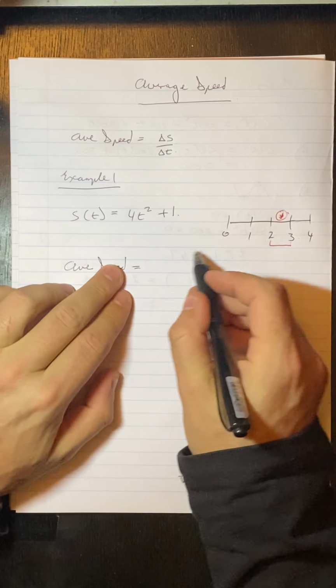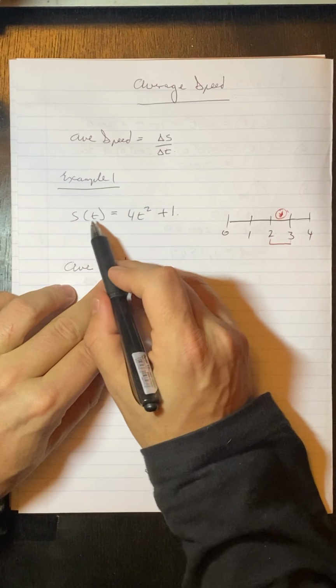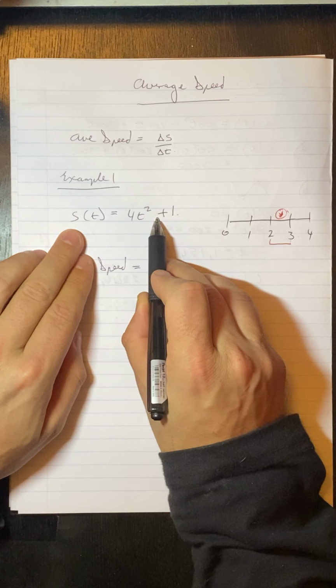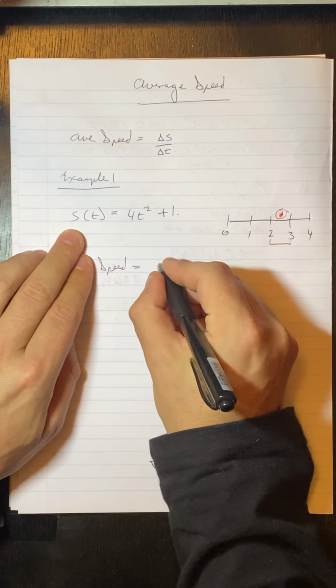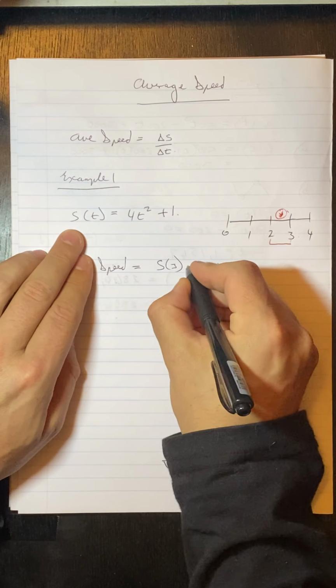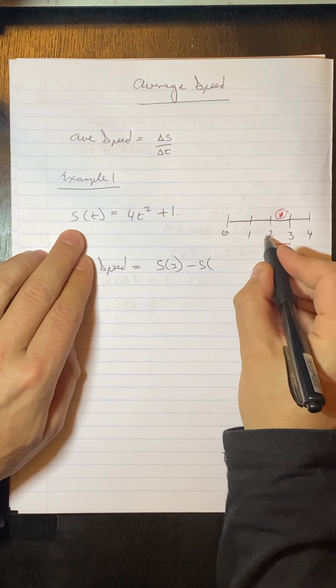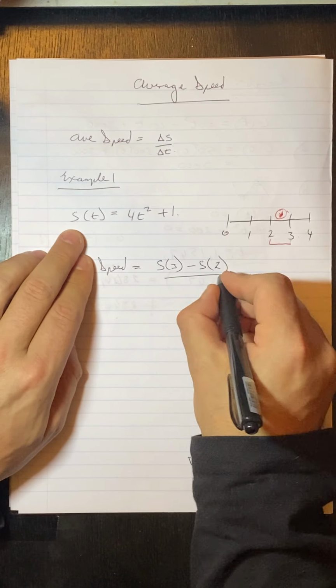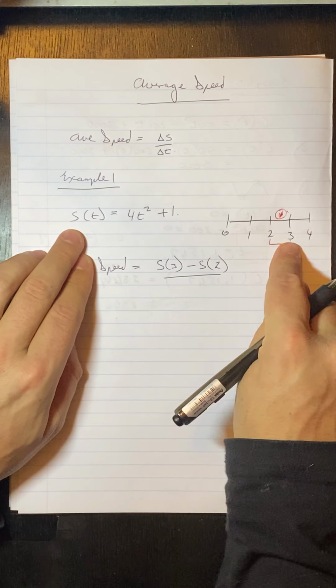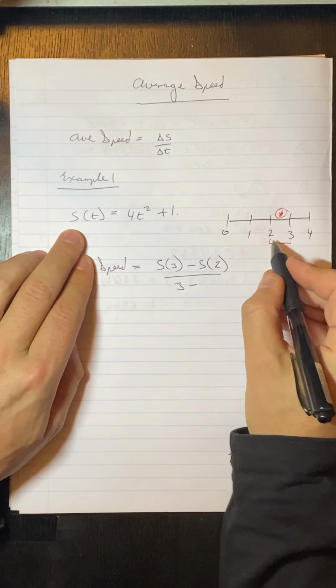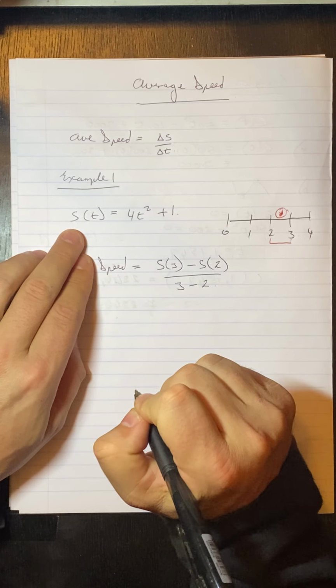So our changing s is going to be our displacement, or our distance at the third second, so s of 3 minus the displacement at our second, all over. Now our time here is 3 minus our time here is 2.